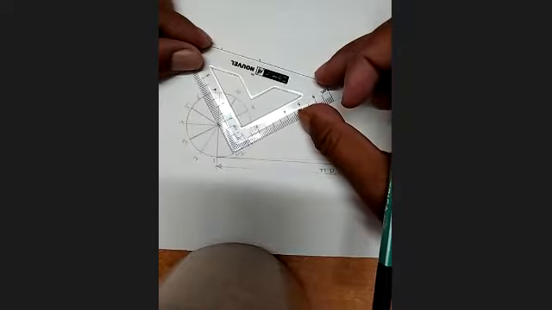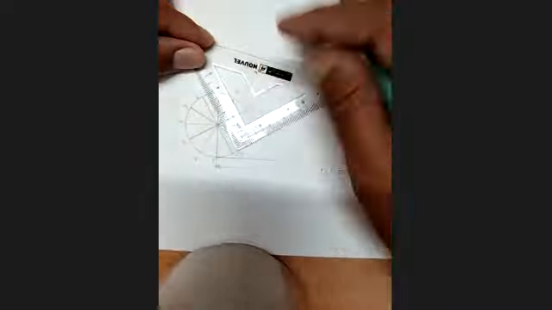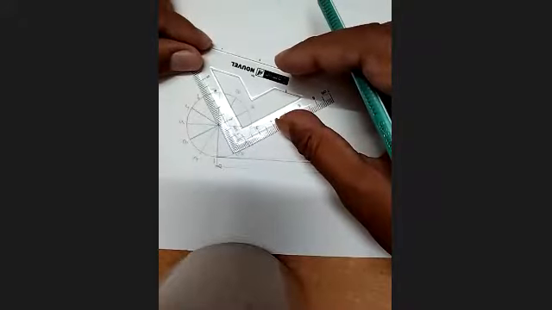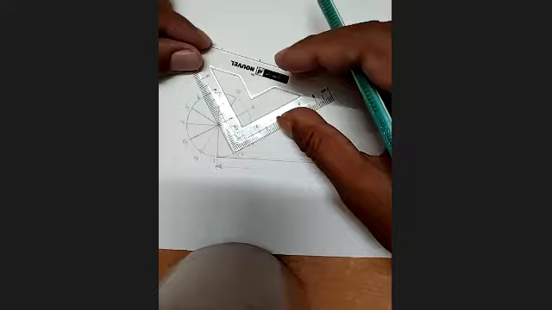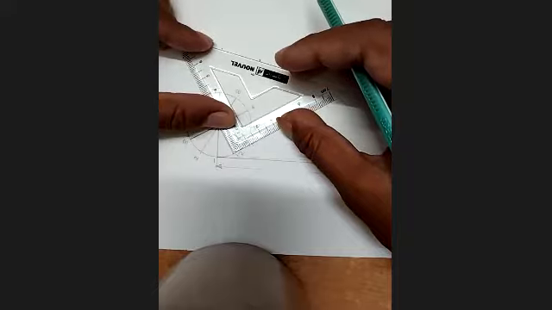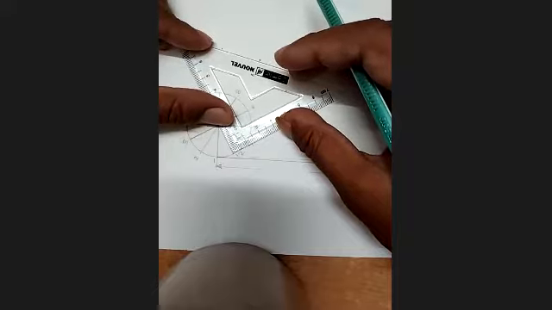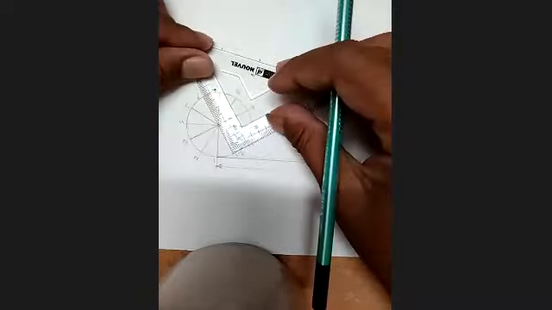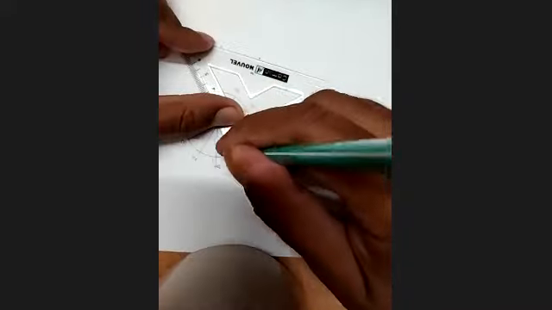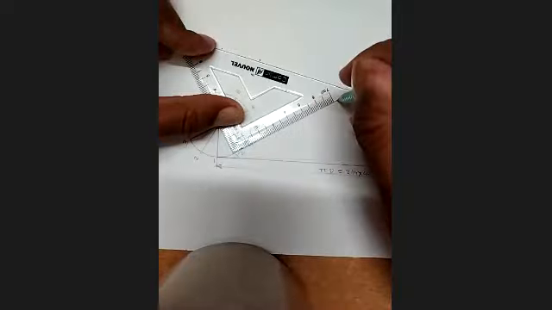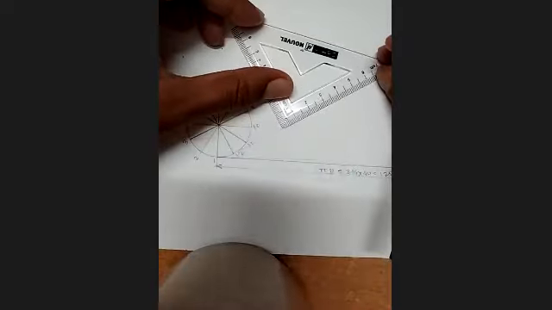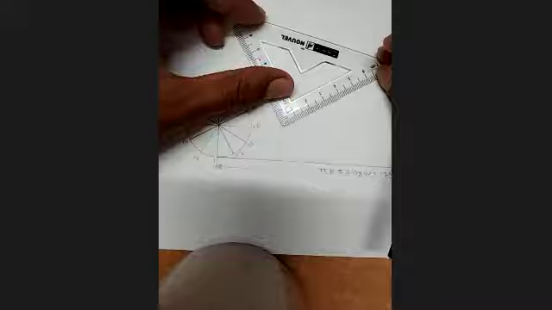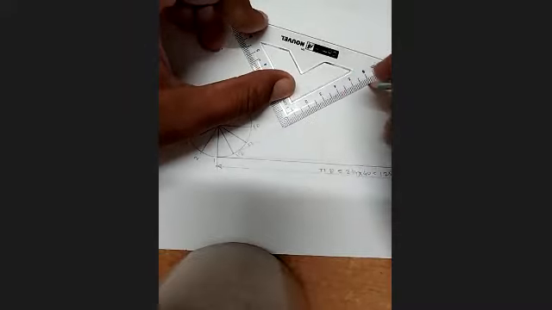So you match this edge with the line of that point and try to get the tangent to that circle. So you can do it. You want the major length because the length of the string at this stage will be more. So I will take it further.